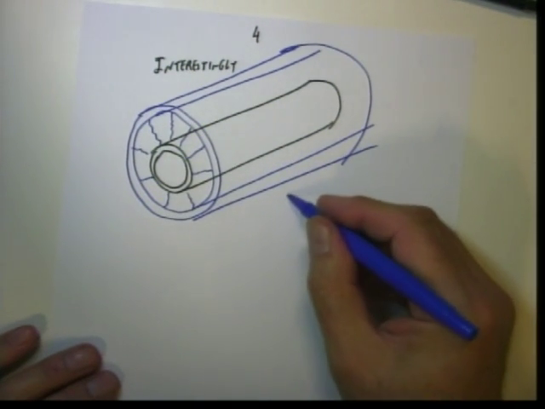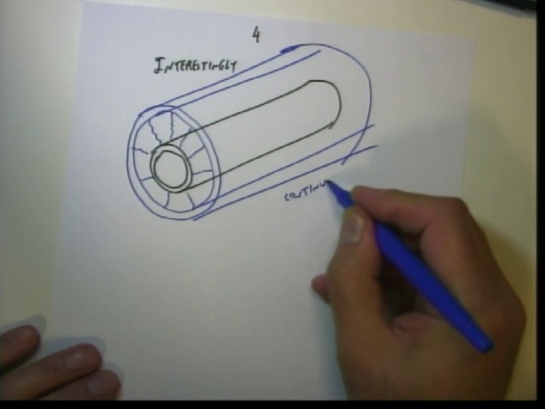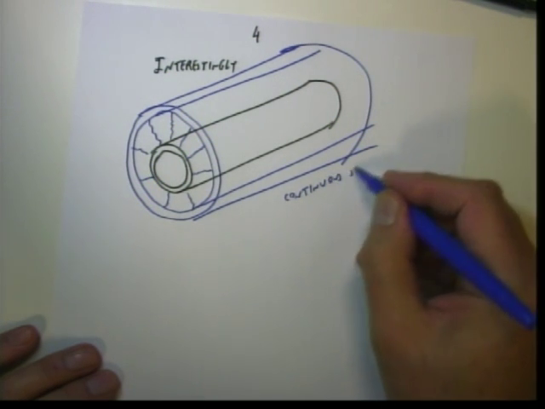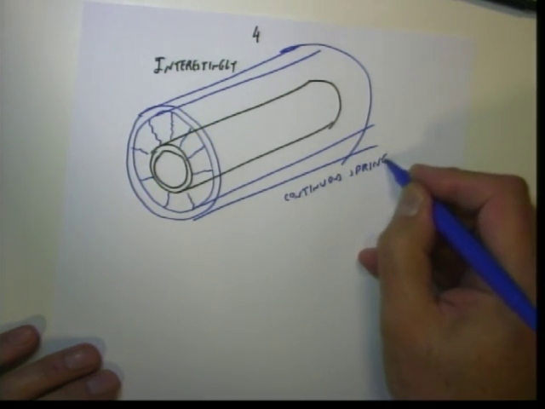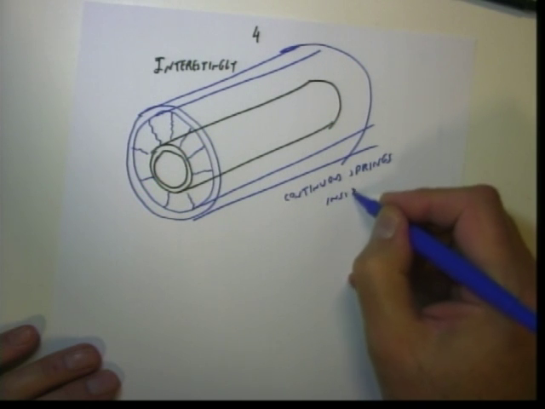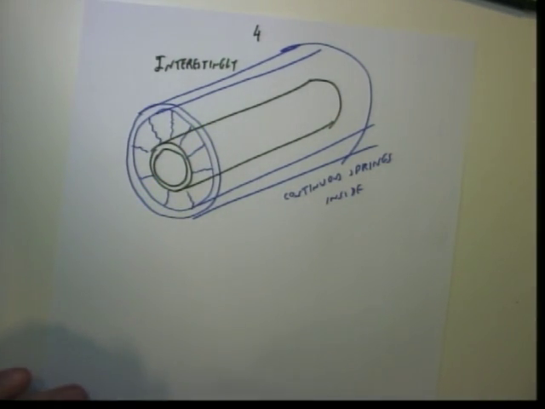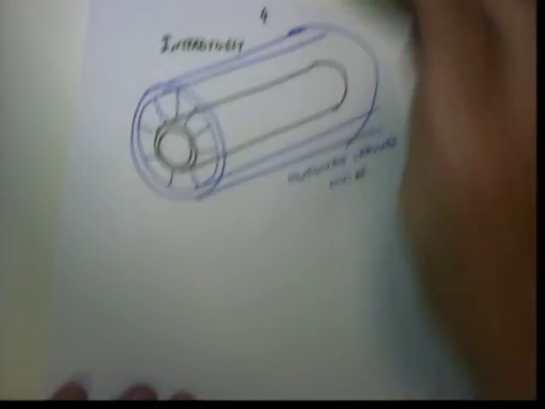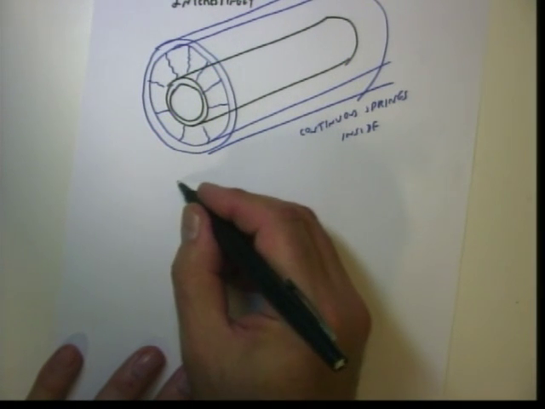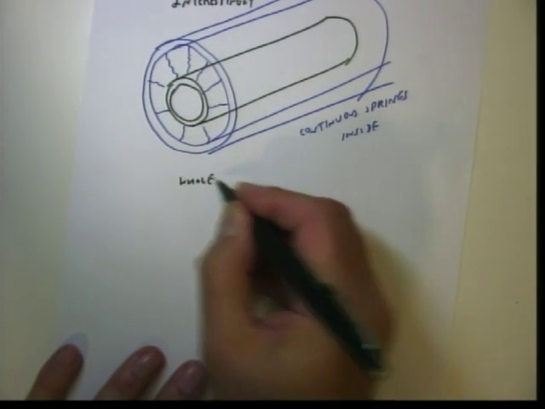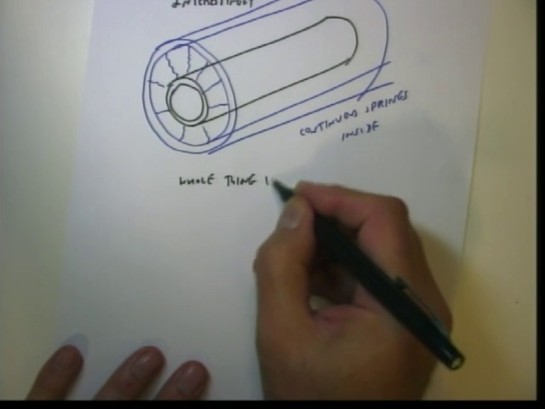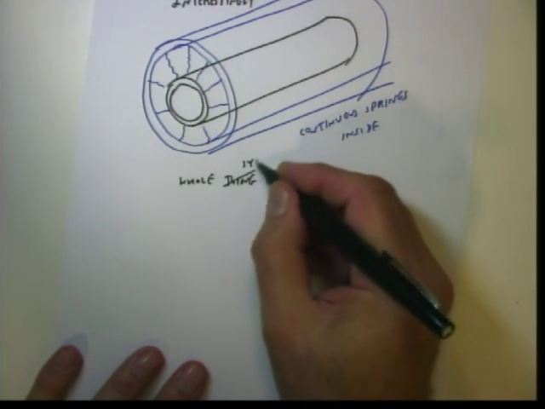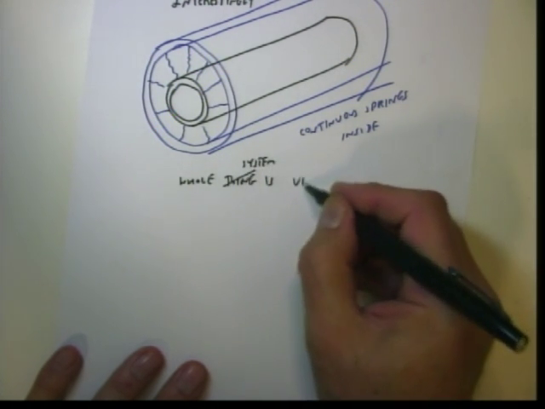Continuous springs inside. Okay? And this whole system is vibrating.